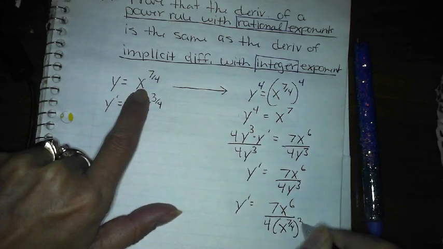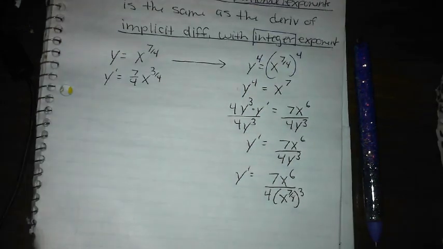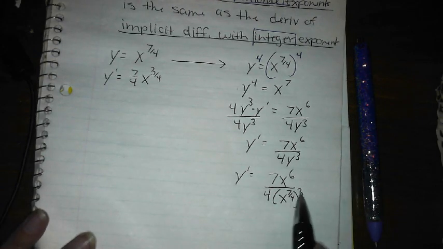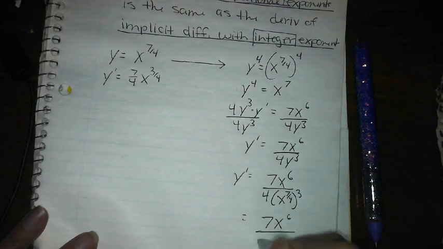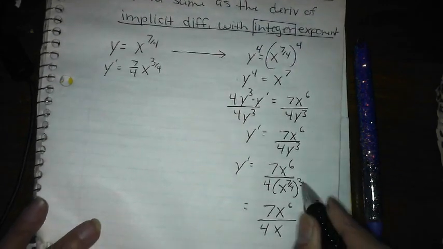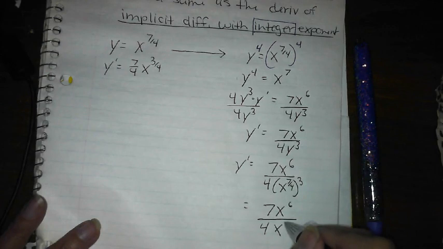I got to cube that to the 3rd power. So now, showing that they're supposed to come out the same, we'll take care of this. We multiply here. 7x to the 6th over 4x to the, this will be multiplying, I'll have 21/4.